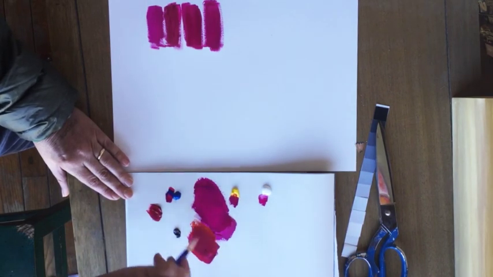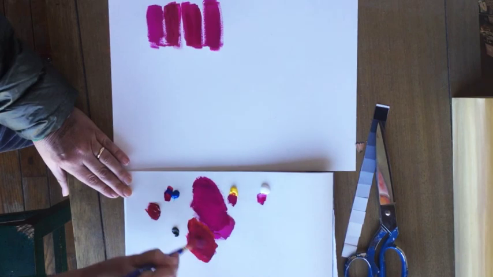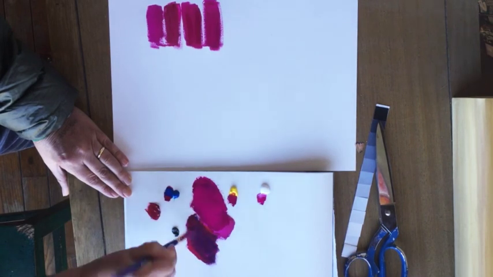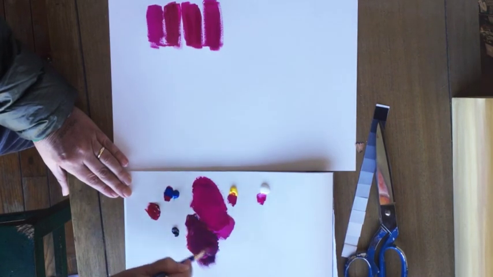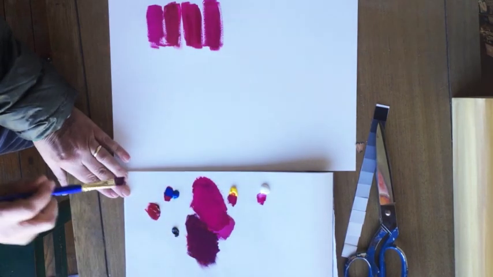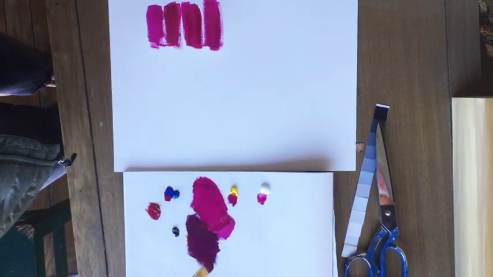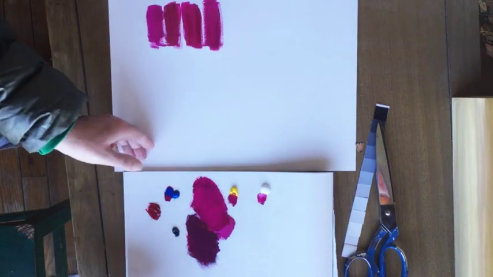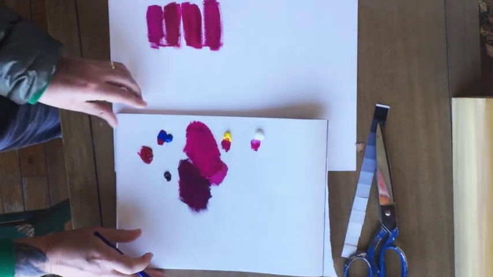So you can see here that I'm adding a lot of yellow and blue to my red violet. And I have to be really careful at this point that I don't get too blue in that shade. So again, I'm going to move my palette on top of here a bit.